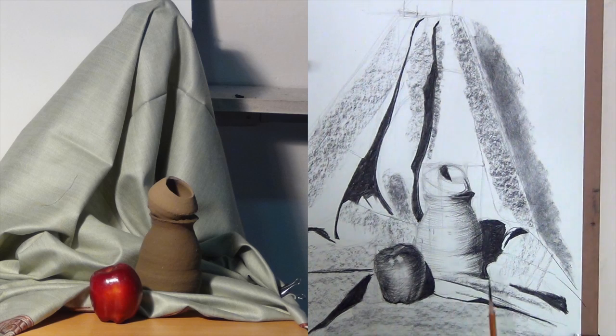There are different bends that I see on the pottery, and I'm constructing those as well, slowly moving from darker towards the middle and creating the lighter side.